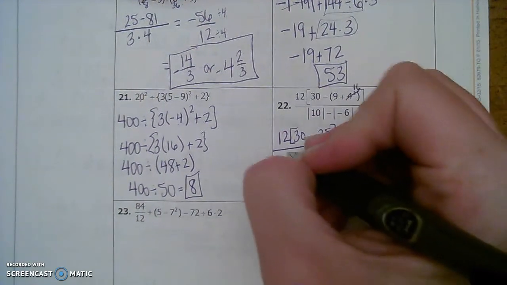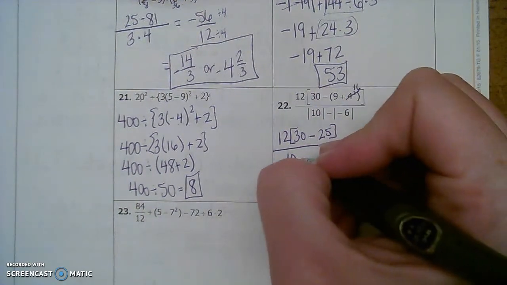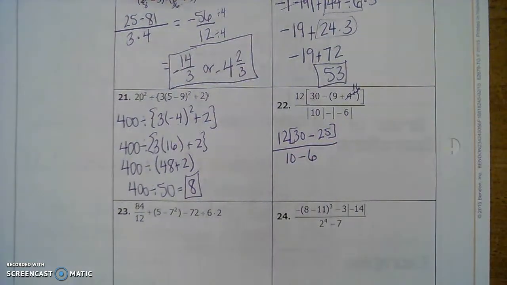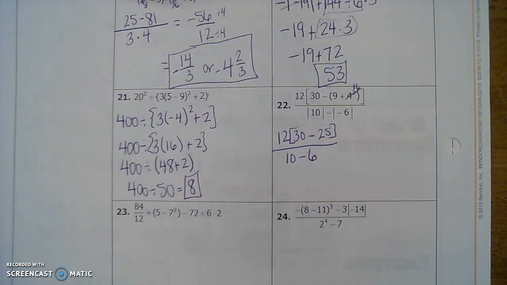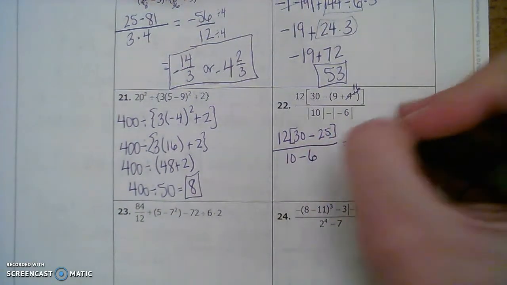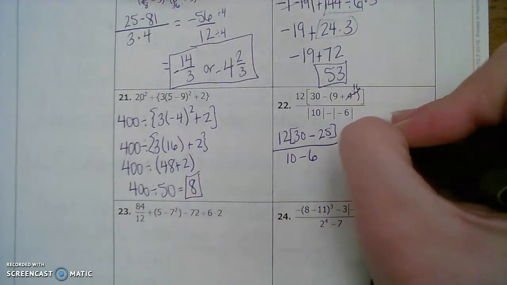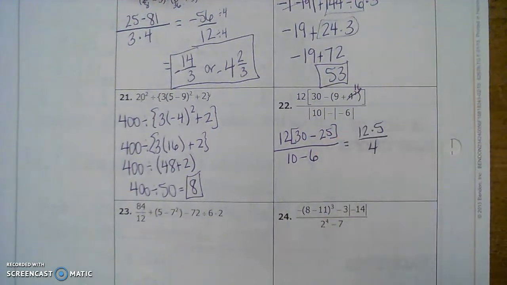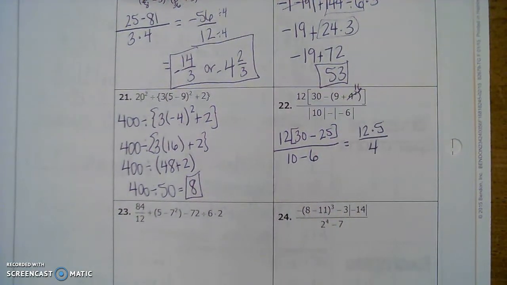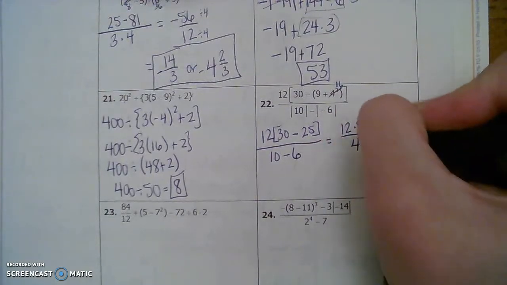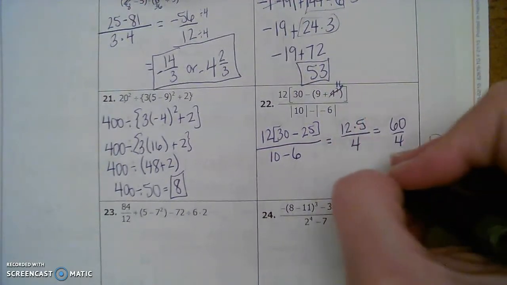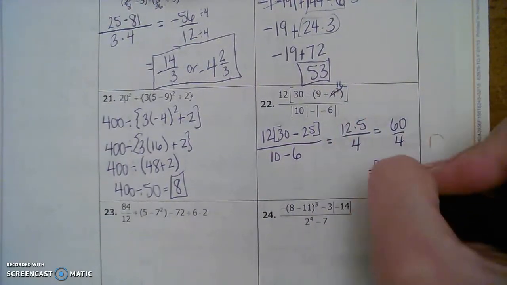All over, absolute value of 10 is 10, absolute value of 6 is 6, and it's a subtraction between the two. So we would have 12 times 5 over 4. 12 times 5 is 60, divided by 4 gives us 15.